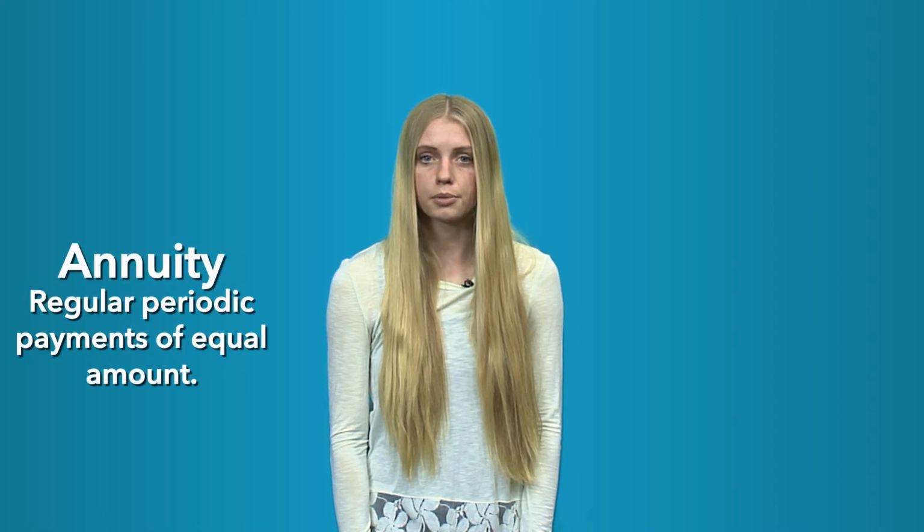A fixed-rate mortgage is structured as an annuity, which is regular periodic payments of equal amounts. Some of the payment is repayment of the principal and some is the interest expense. As you make a payment, your balance gets smaller, and so the interest portion of your next payment is smaller and the principal payment is larger. In other words, as you continue making payments, you are paying off the balance of the loan faster and faster and paying less and less interest.